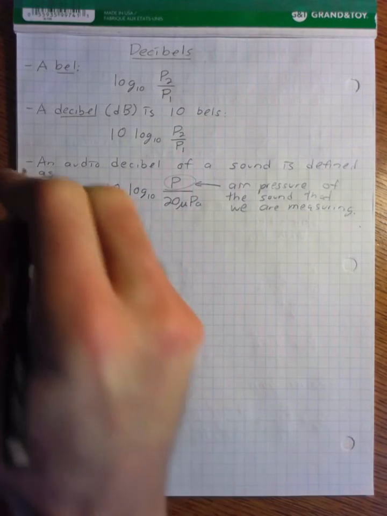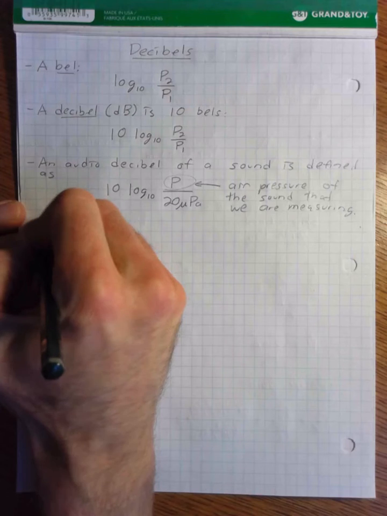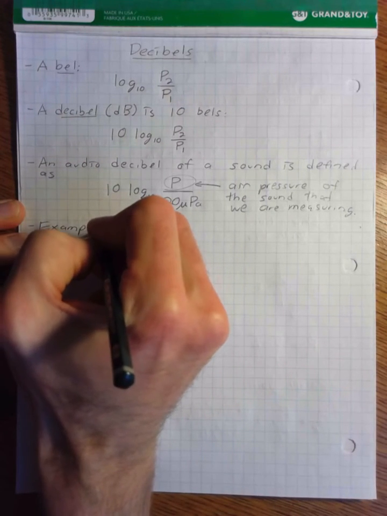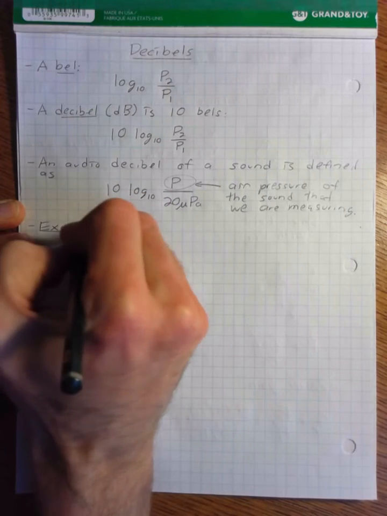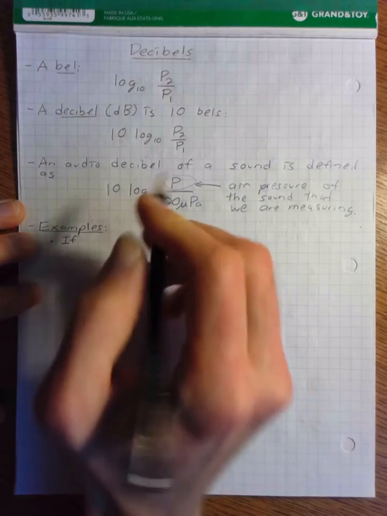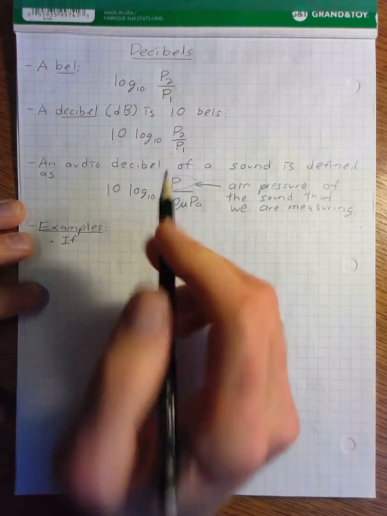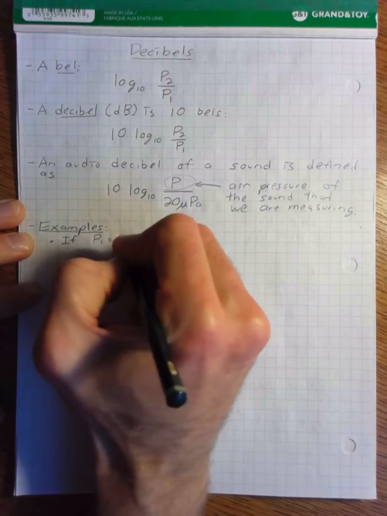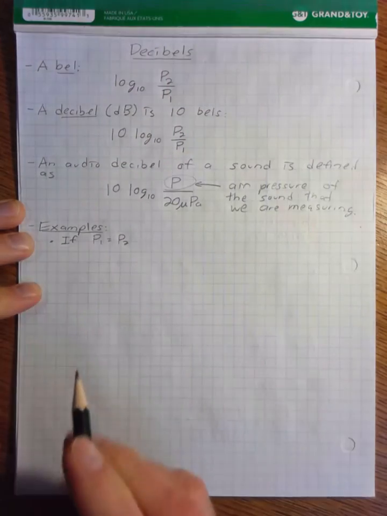Let's work through a few very simple examples to get comfortable with decibels. Say we've got a ratio of two powers, P2 and P1. Let's say P1 and P2 are equal. Then obviously the ratio is equal to 1.